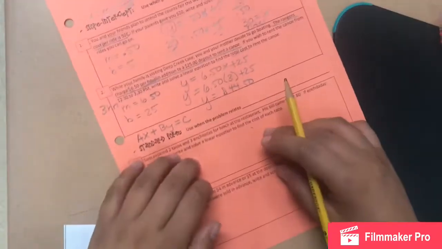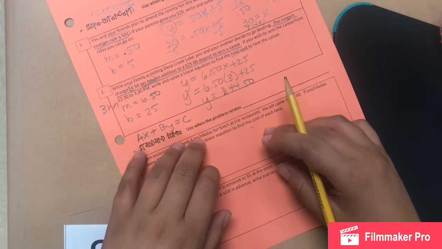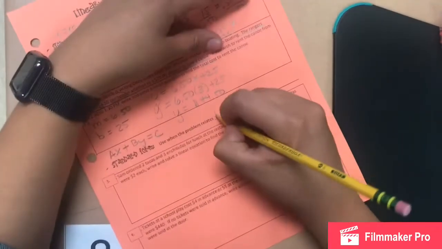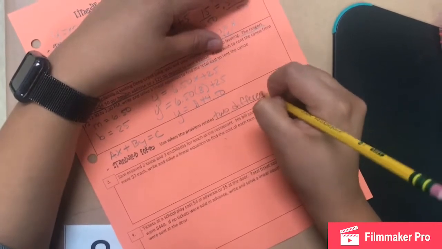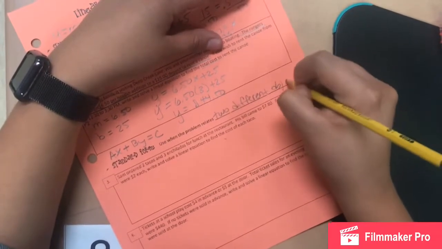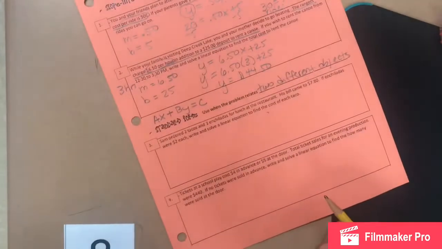Okay, so in slope-intercept form, we learned slope and y-intercept. But in standard form, we use this when the problem relates to two different objects. Okay, so the only way I can explain this is if we actually dive in and give it a try.